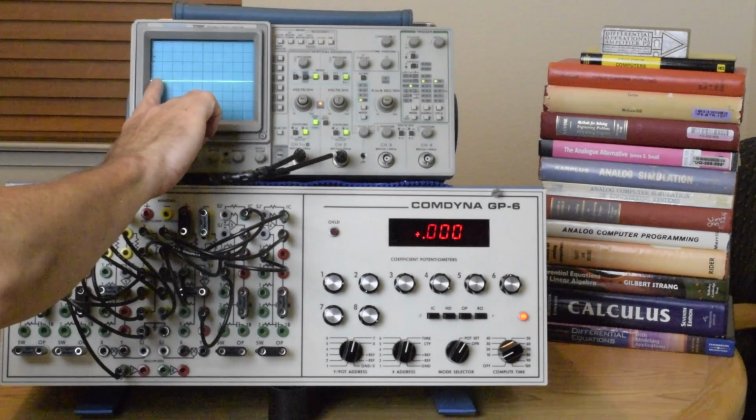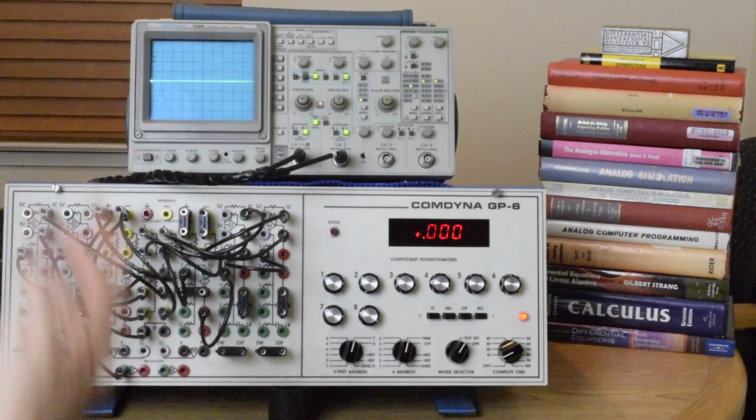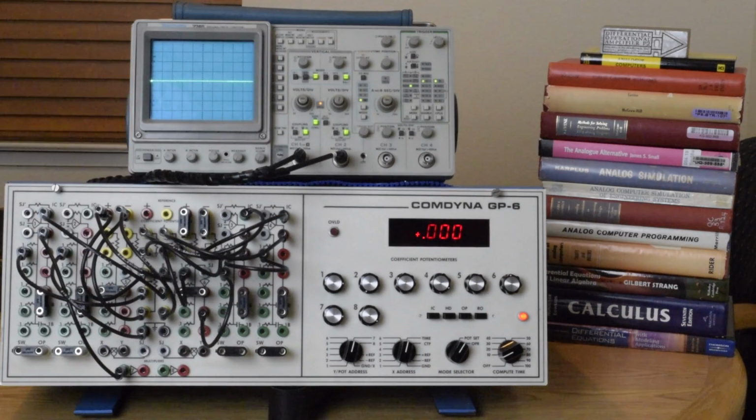T equals 0 is over here. And that's basically because in solving problems with the analog computer, we're only interested in positive time. We start the solution at t equals 0, and we don't really care what happened at times before 0. So there's no need to have a 0 point here.